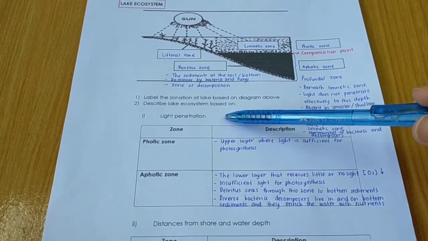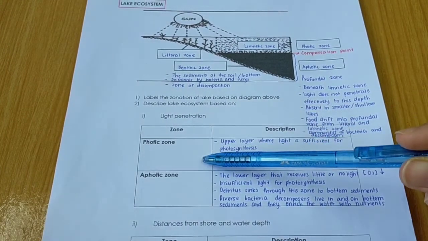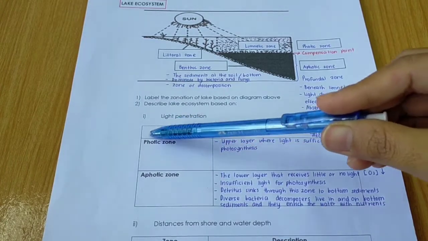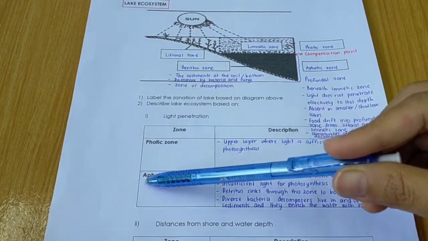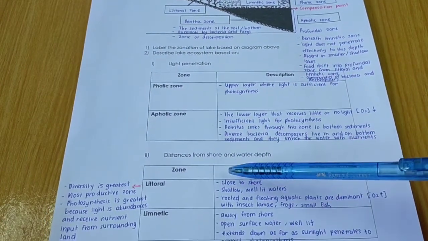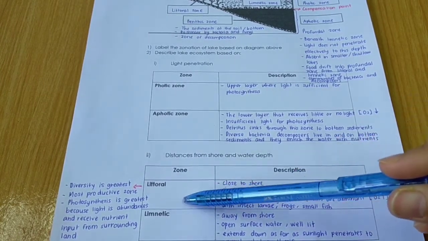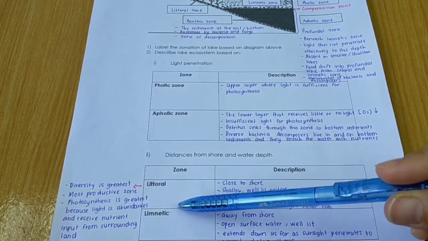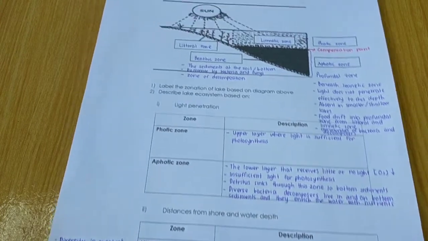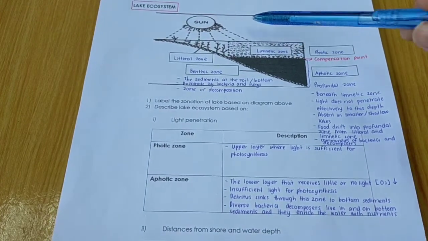Based on light penetration, there are two zones, which are the Photic Zone and the Aphotic Zone. For distance from shore and water depth, there are also two zones. This one we call the Littoral Zone, and the other one the Limnetic Zone. Firstly, we look at the diagram.